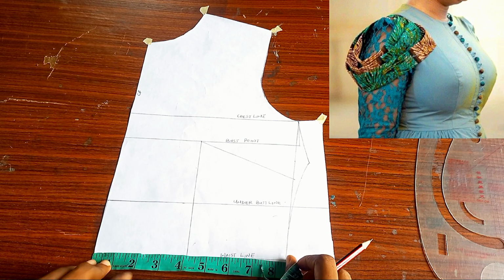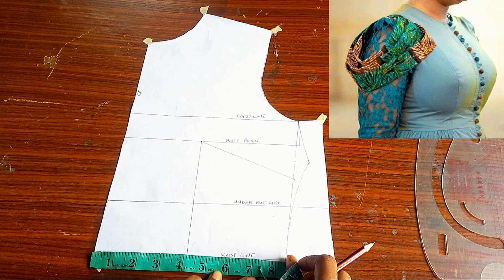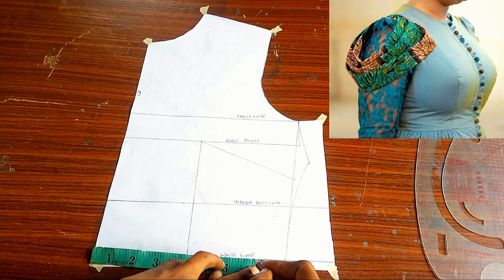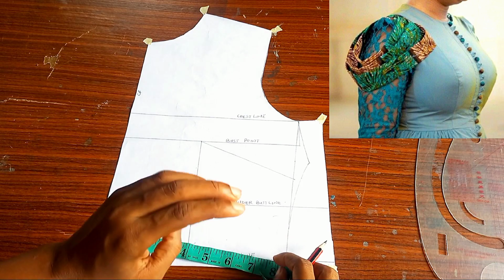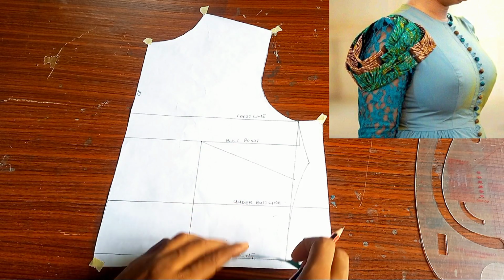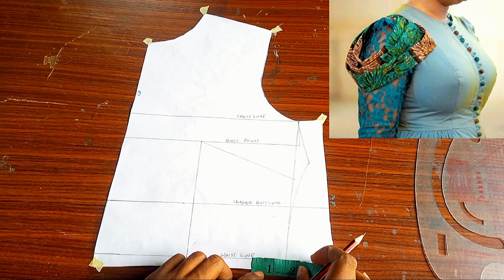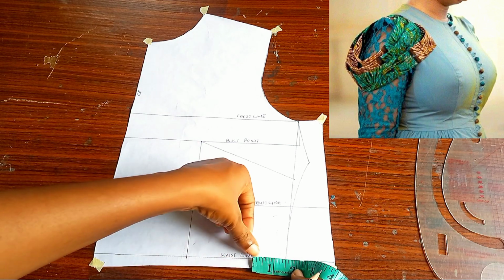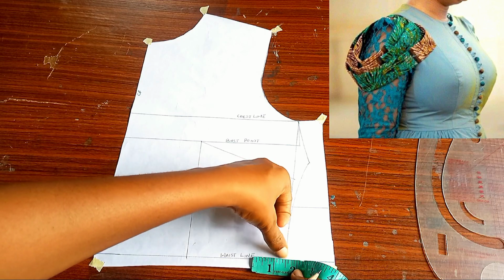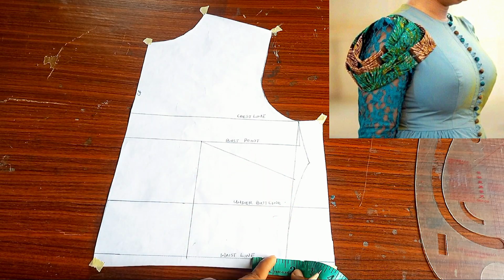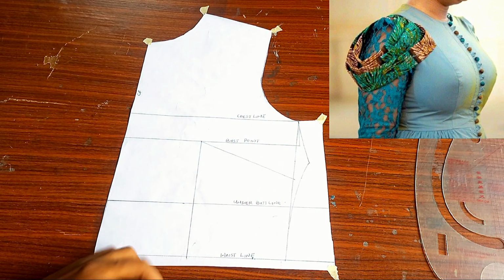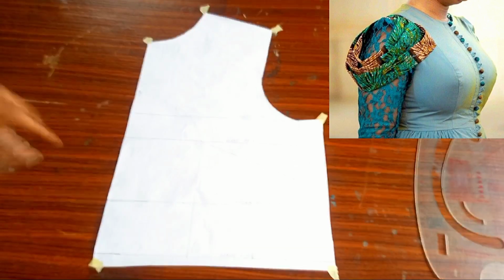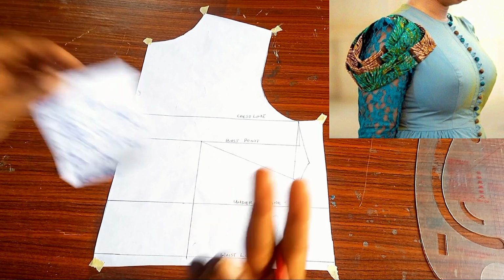Here on the waistline, I'm going to be inputting my waist measurement divided by 4. So the waist measurement I'm using is 28 divided by 4, that is 7 inches. Next, I'm going to add my dart intake, which is 1.5 inches. You could do 2, you could do 1. This depends totally on what you want to do, okay? But for me, I'm going to be making use of 1.5 inches as my dart intake.